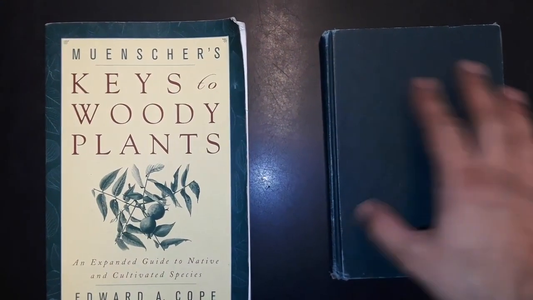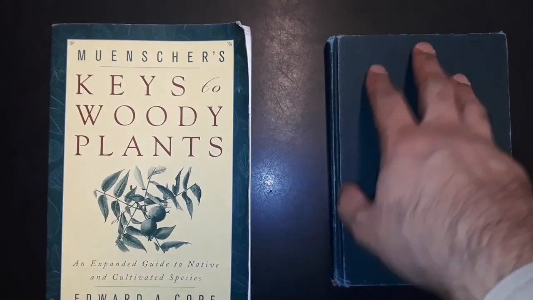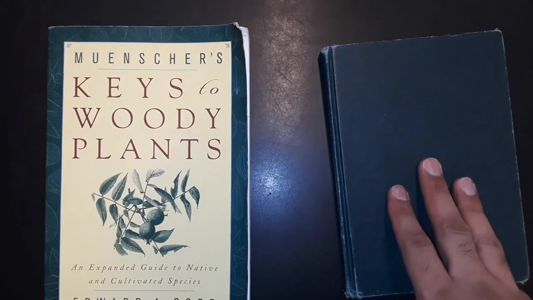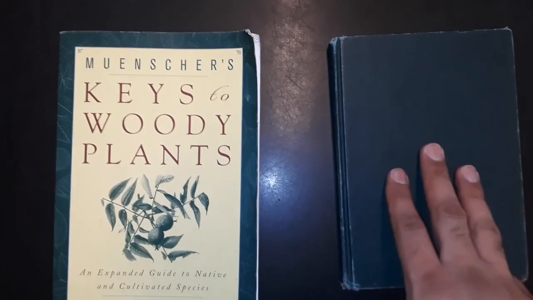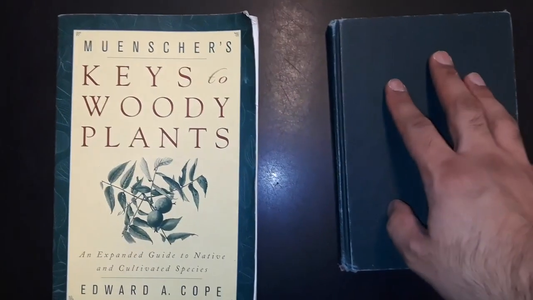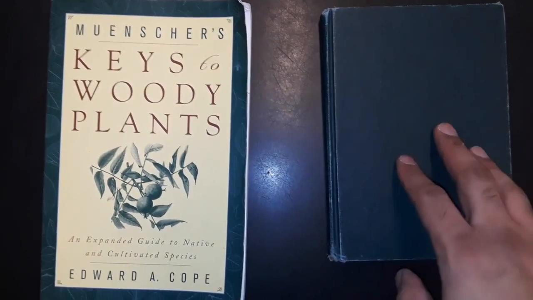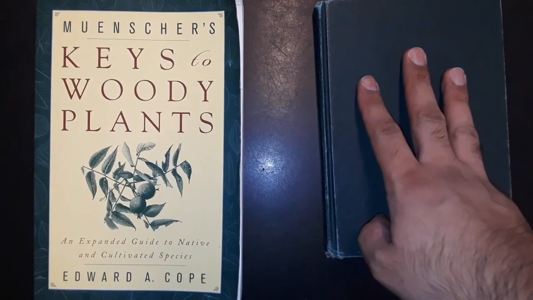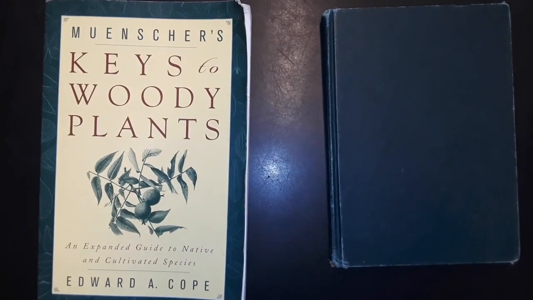You read some sort of characteristic, it's either this or it's that, and you pick one or the other, and so on. Each option either takes you to a species or it takes you to more options, and eventually you get to the species, hopefully, that you are trying to key out.